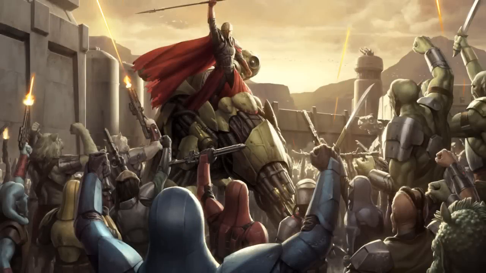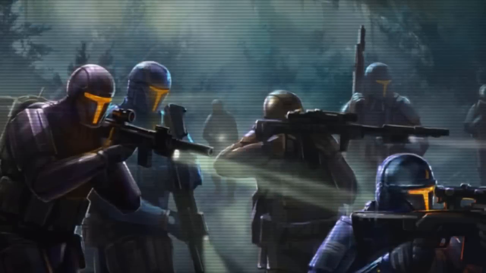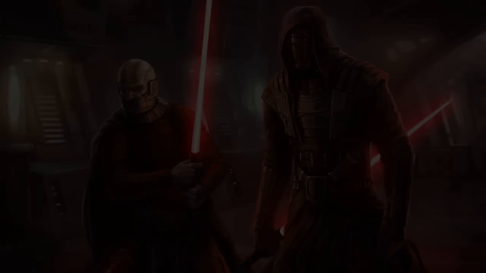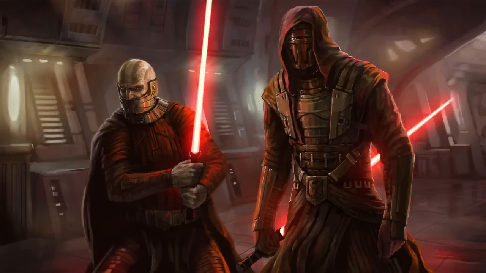The Mandalorians, being the war-craving people that they are, would see this destruction, would see the Republic's weakness, and would start invading planets, leading to the Mandalorian Wars. The Republic, with the help of the Jedi, would defeat the Mandalorians. However, the Jedi heroes of this war, Revan and Malak, would turn to the dark side and would lead to their own war now against the Republic.